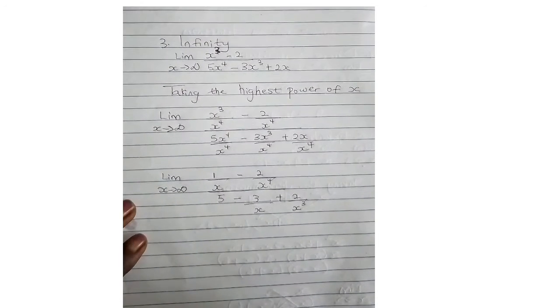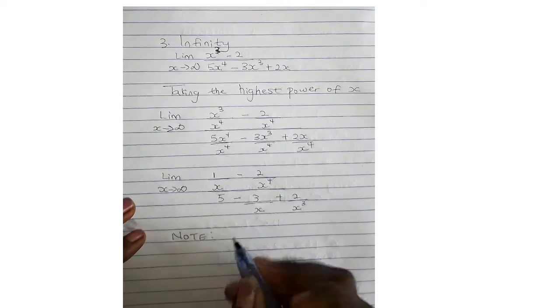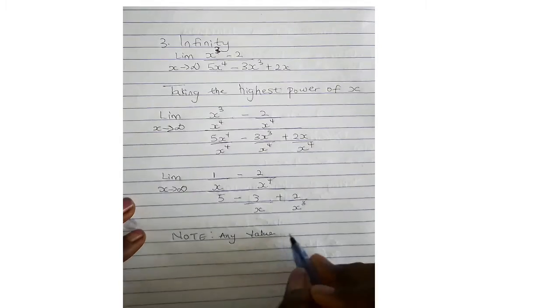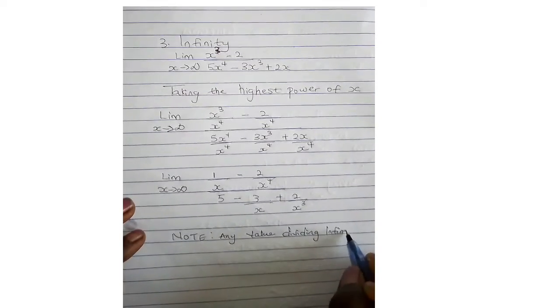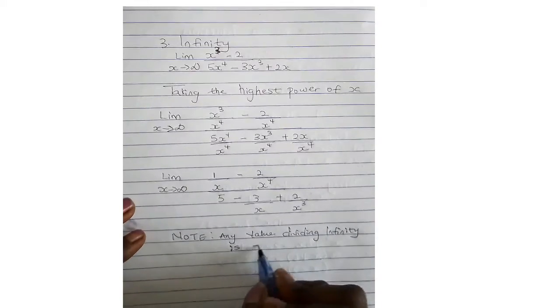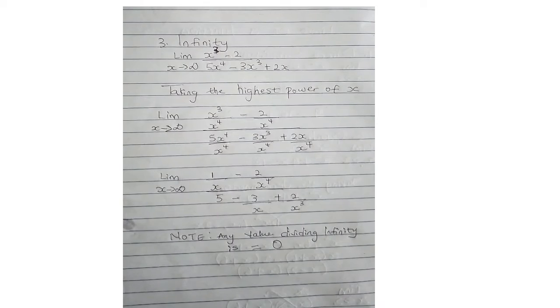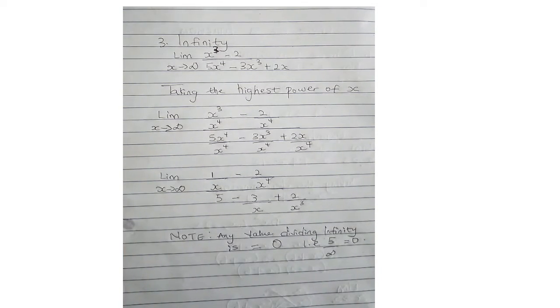But you should always note that any value dividing infinity is equal to 0. Any value dividing infinity is equal to 0. That is, for example, if we have 5 divided by infinity, it is equal to 0. So any value dividing infinity is equal to 0.